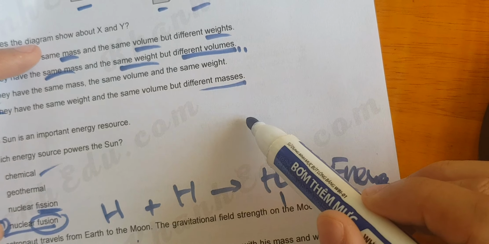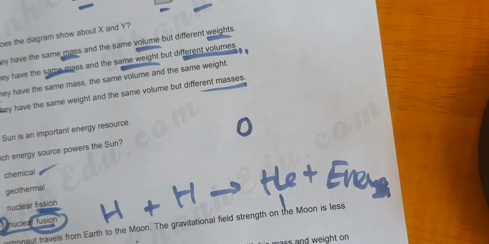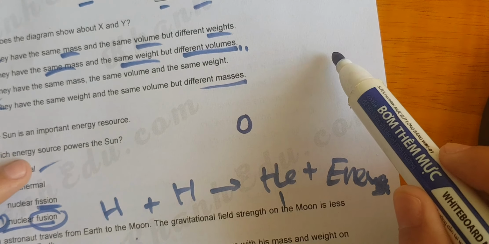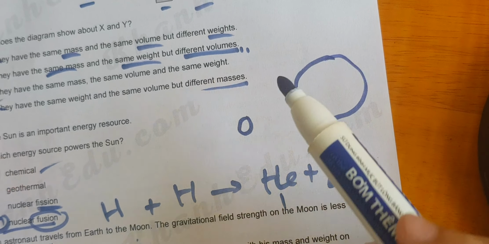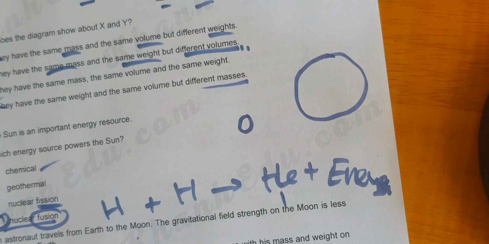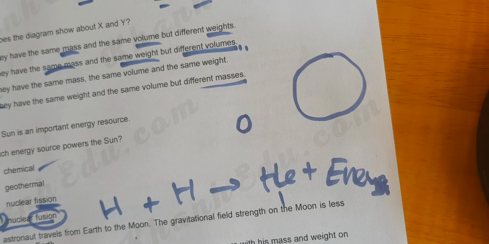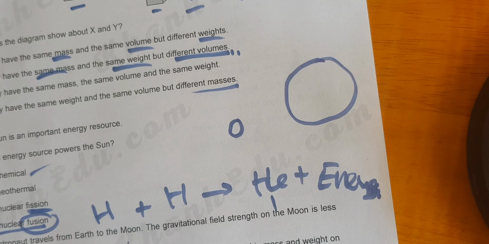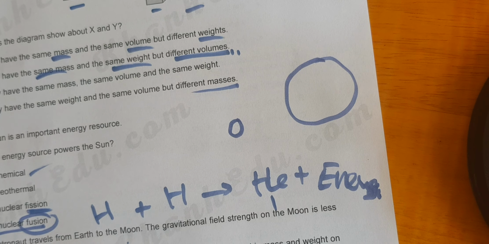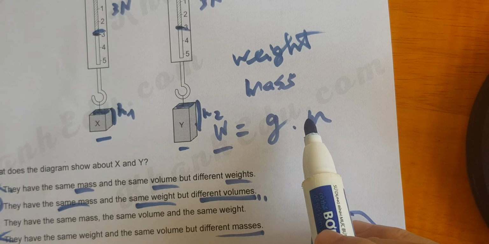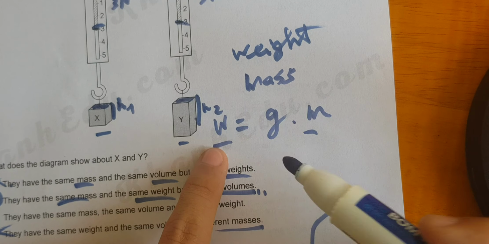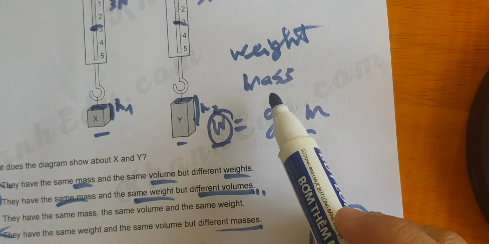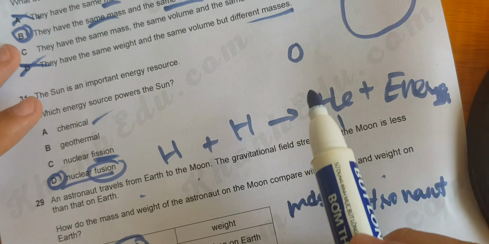Basically, the moon is just a small sphere, and the Earth is a big ball. So the gravitational force on the Earth would be much larger than the gravitational force on the moon. That would result in the weight on the Earth being greater than the weight on the moon.